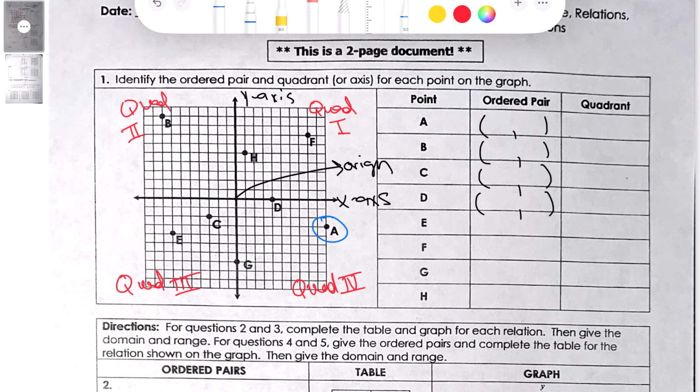So if we go down here and when we look, here's A. So I can see I went to the right, and this is 1, 2, 3, 4, 5, 6, 7, 8, 9, 10 spaces to the right. So I'm going to go positive 10, and then I went 2 spaces down. Since I went down, it's a negative 2. And then if I want to know what quadrant it's in, well, as long as it's in this box here, it's not on the lines. I can't have it on the X and the Y axis. But as long as it's not on the lines, it's just in the box, in that area, then we would say that's quadrant 4. Okay.